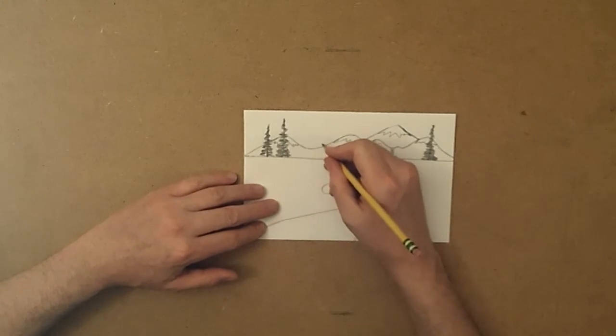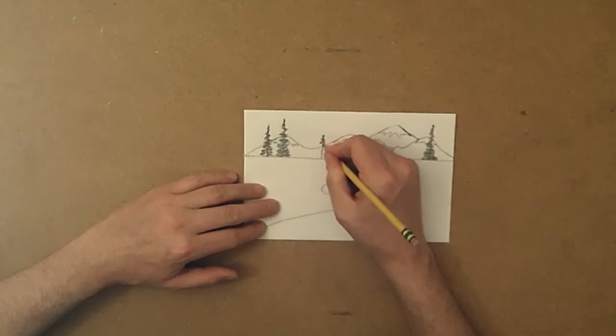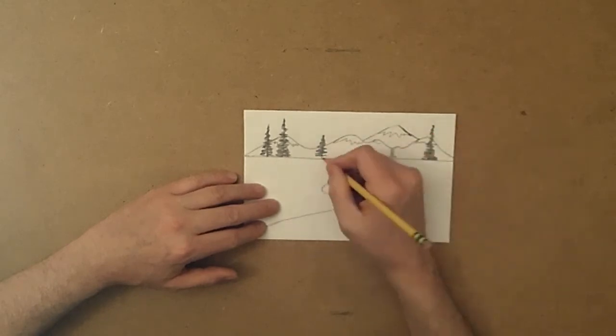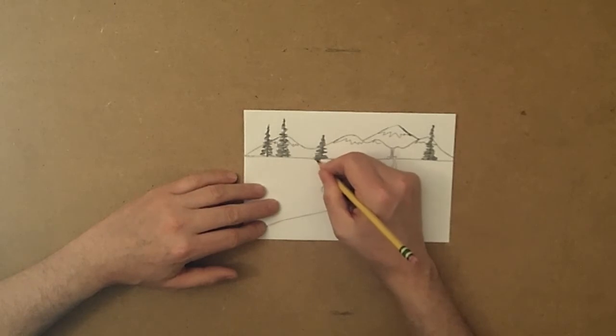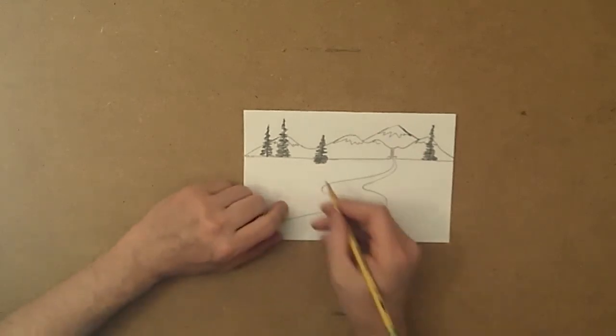That would look kind of funny. So I'll put them over here. You never have enough trees when you're drawing a landscape. See, like that? Now at the bottom, you want to hit that horizon line. You can go a little bit below the horizon line, so it looks like it's a little bit closer. Whoa. Look at that. Now that tree's closer.